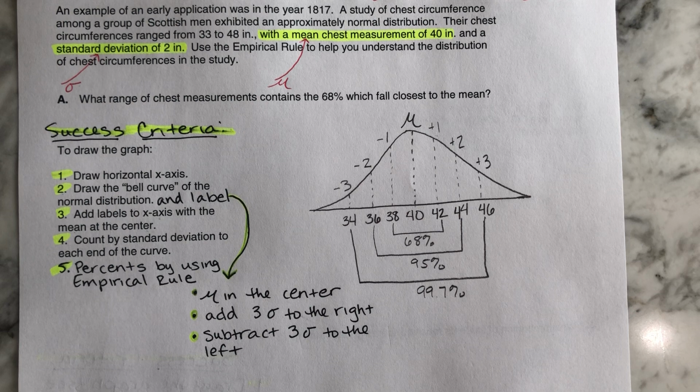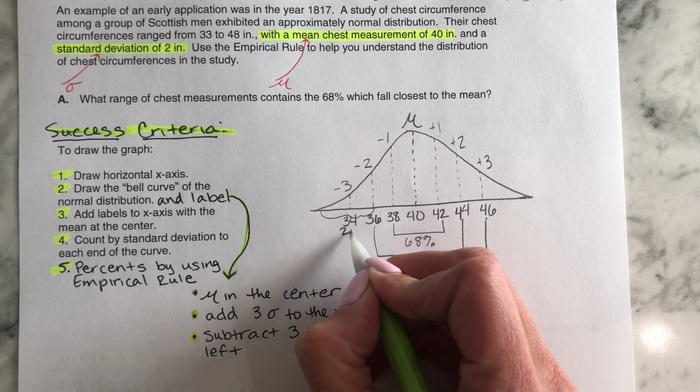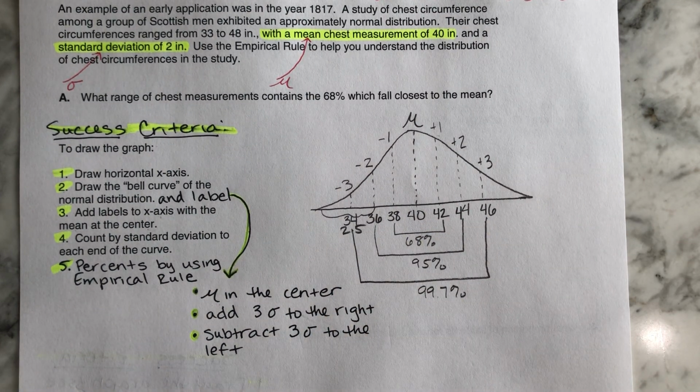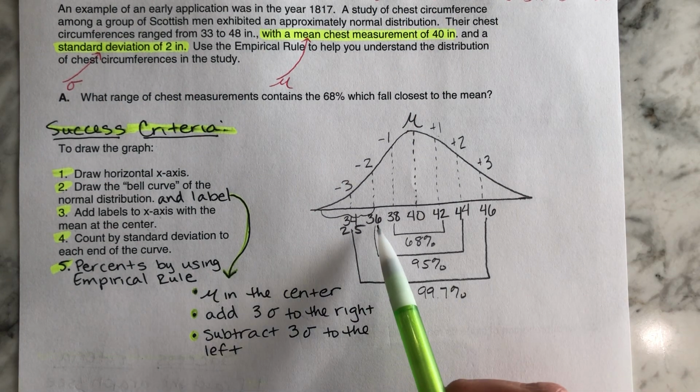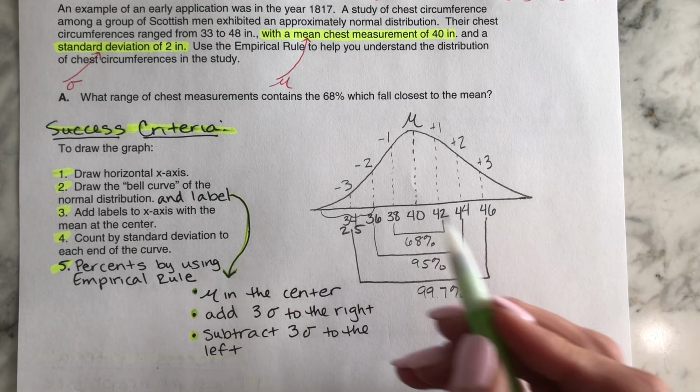So let's use our graph to answer question B. It says, what would you expect the chest measurements to be for the 2.5% of the men with the smallest chest measurements for the population? So 2.5% would fall right within here. So 2.5% would be men with chests less than 36 inches.